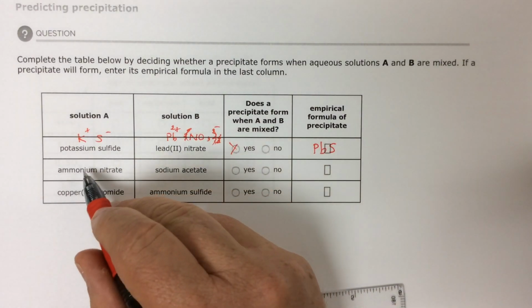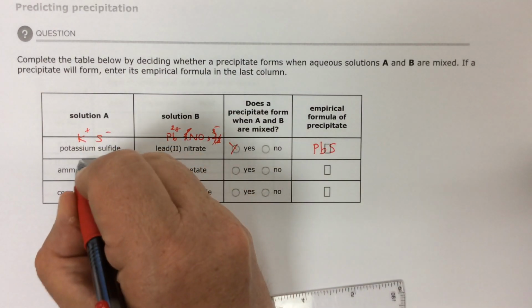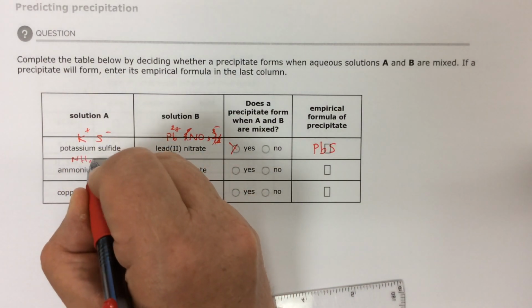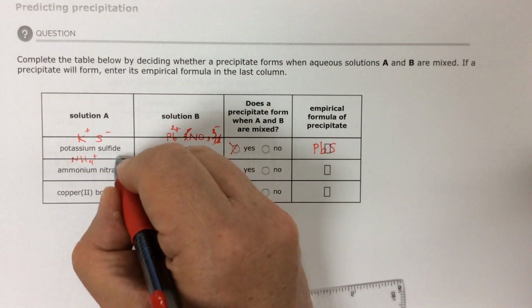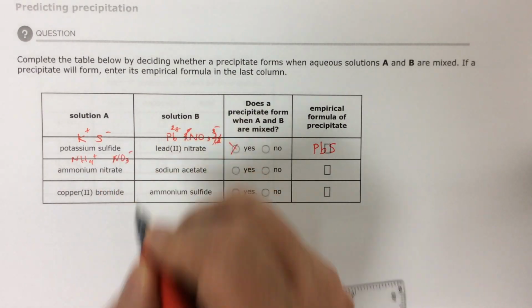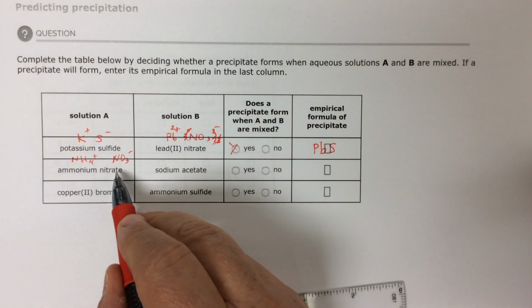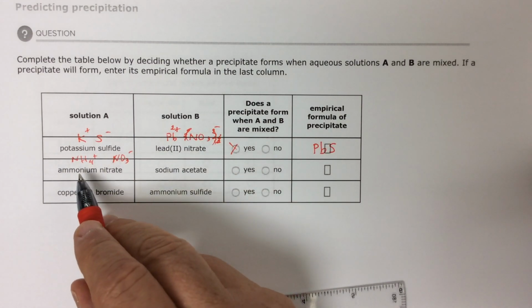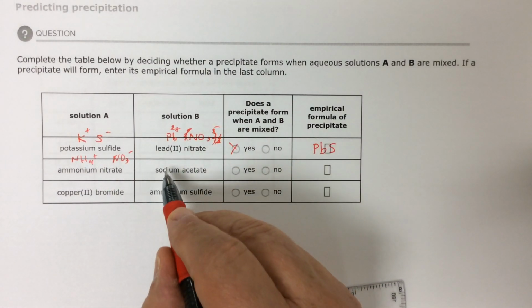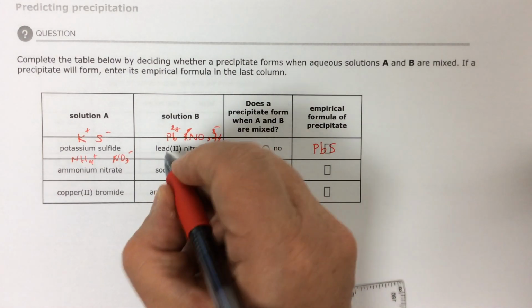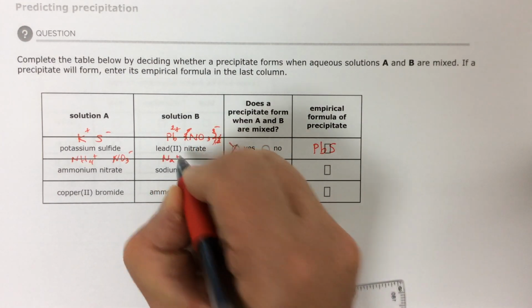Ammonium. Ammonium is the wet diaper. So this was NH4. And nitrate, remember NO3, -1. So all nitrates are soluble, all ammoniums are soluble. Sodium acetate, sodiums are group 1, so all sodiums are soluble.